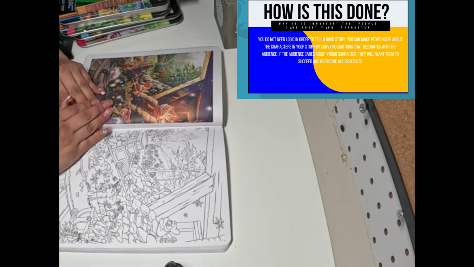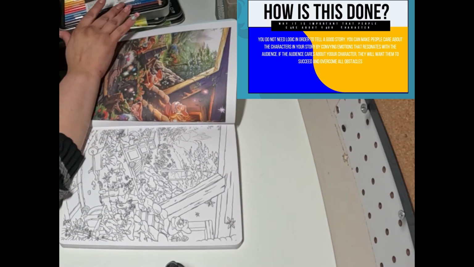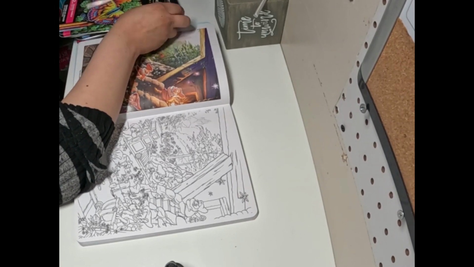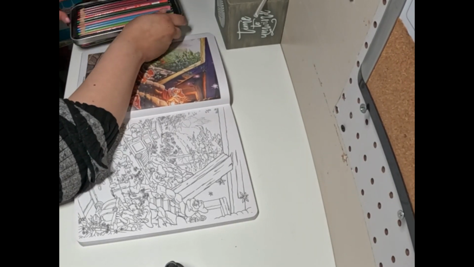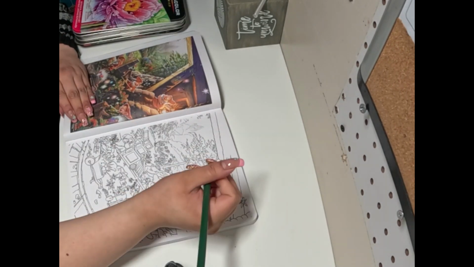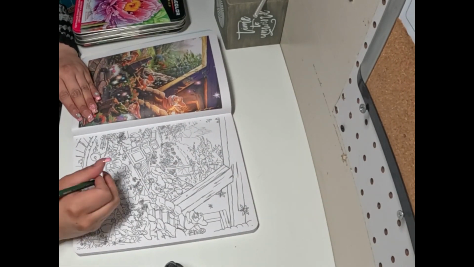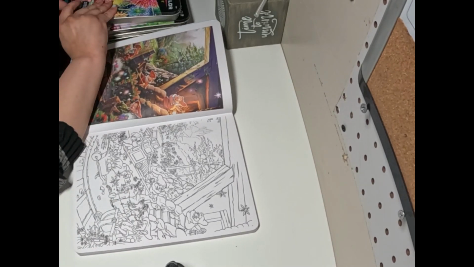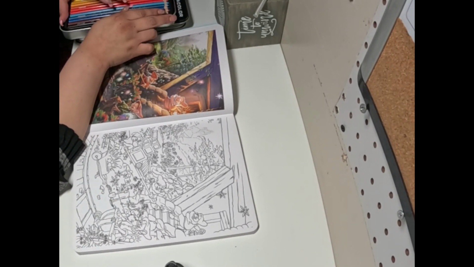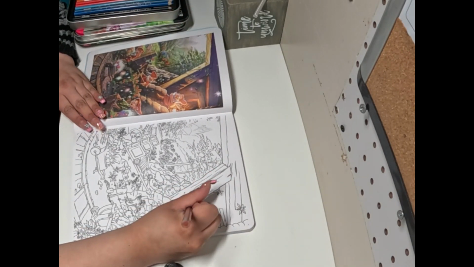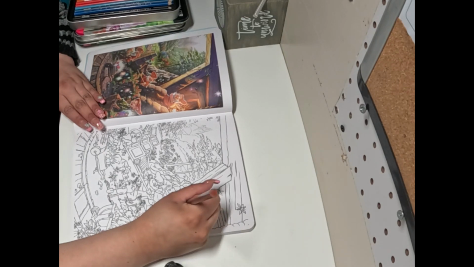So, emotional storytelling is where you tell a story based on emotions. There's no logic. You don't need logic in order to tell a good story. You can make people care about the characters in your story by conveying emotions that resonate with the audience. If the audience cares about your character, they will want them to succeed and overcome all obstacles. It's important for the audience to care about your character so that they want them to succeed.